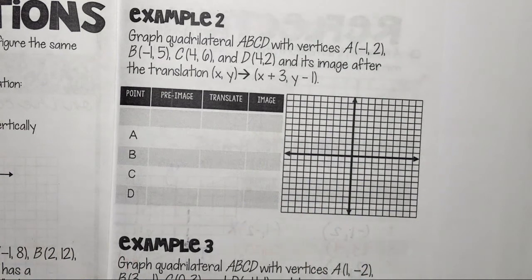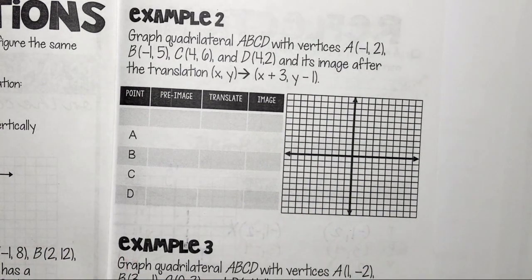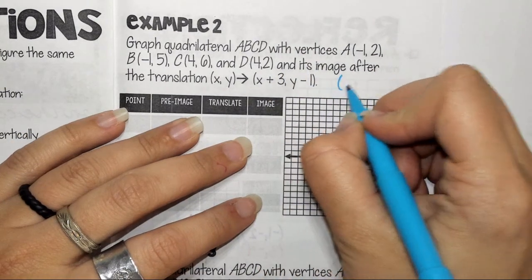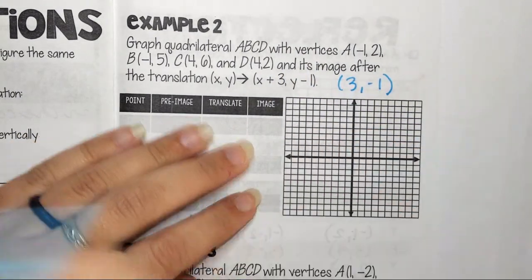All right, so graph quadrilateral ABCD with the vertices there, and its image after the translation. Now, how could we write that translation another way? What do you mean? It's, what are we adding to x here? 3. Okay, so you just add 3, like that.